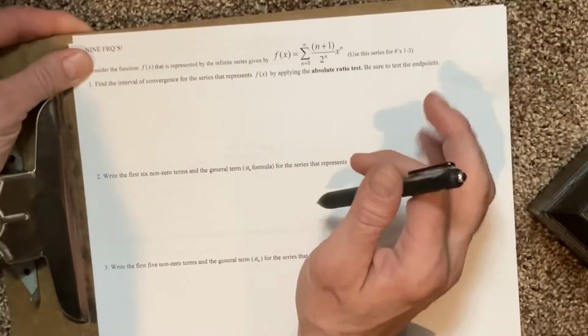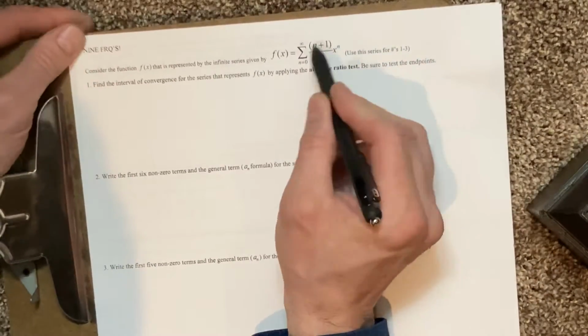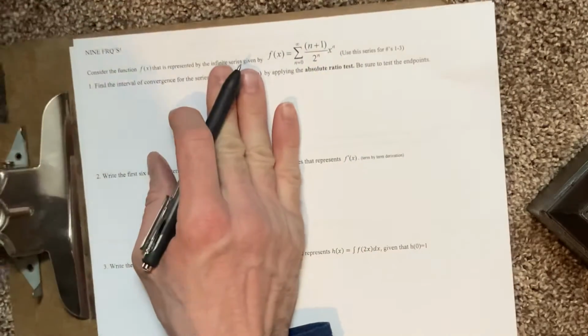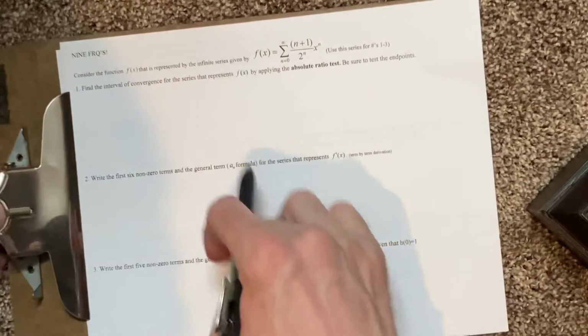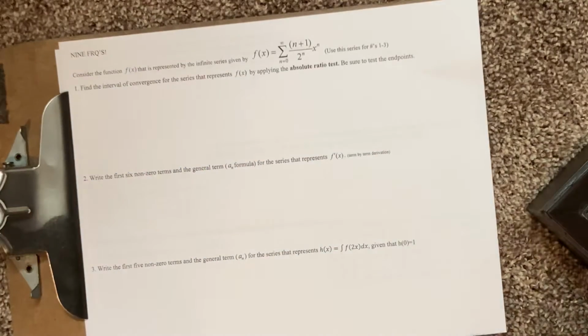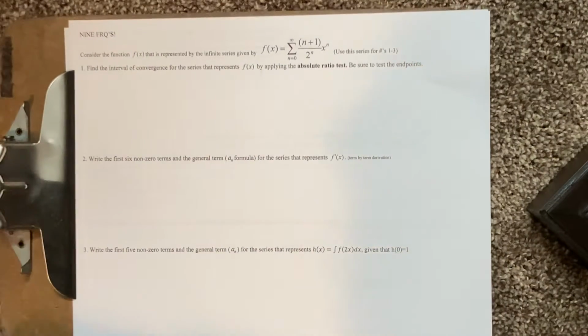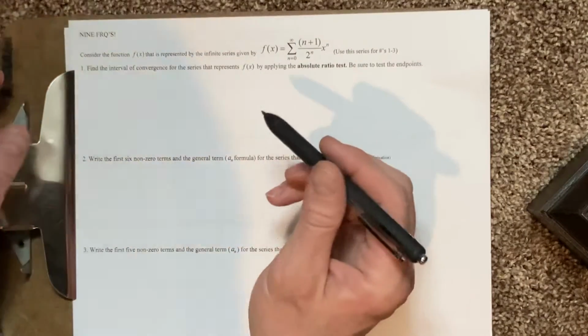So the problem says, I want to have this infinite series right here, and we're going to use the same series for problems 1, 2, 3. So all three of these will actually be from the same set. All right, here we go.